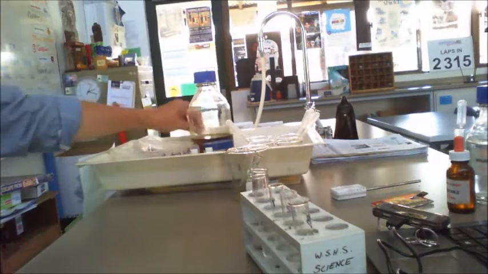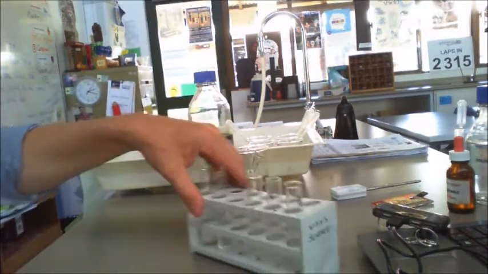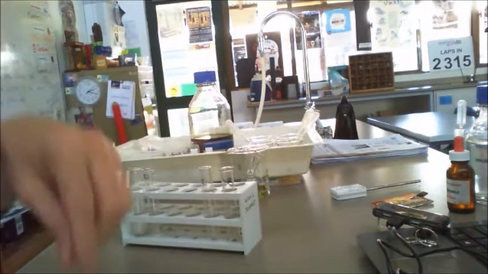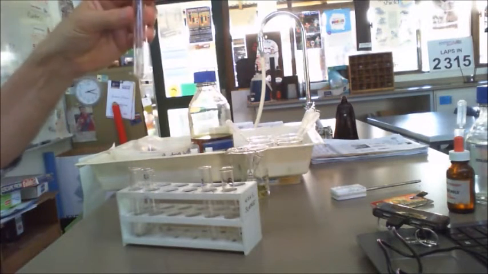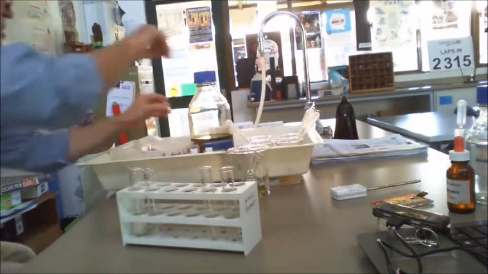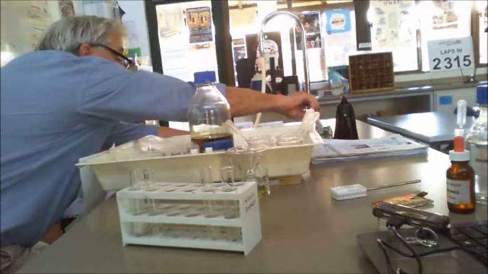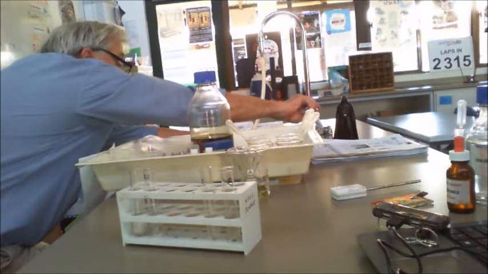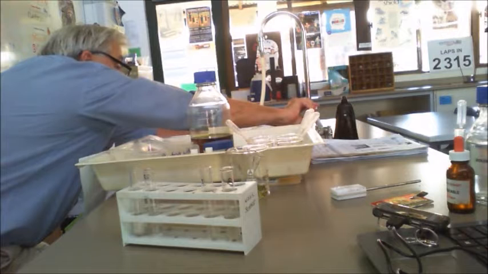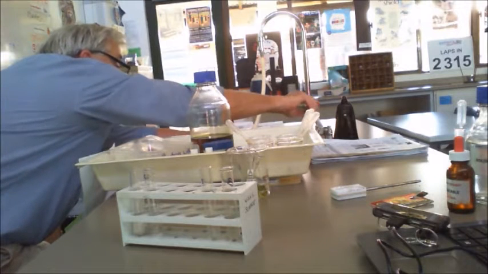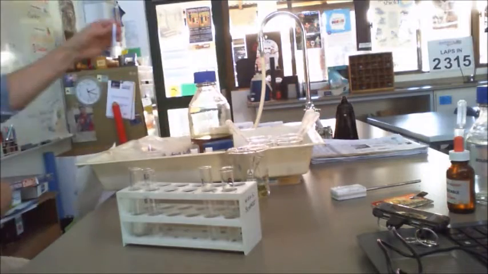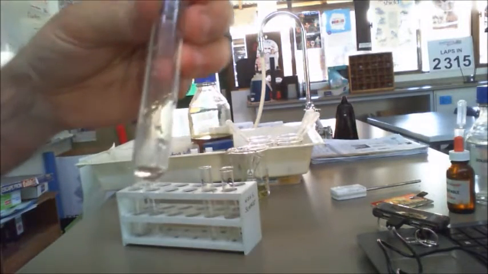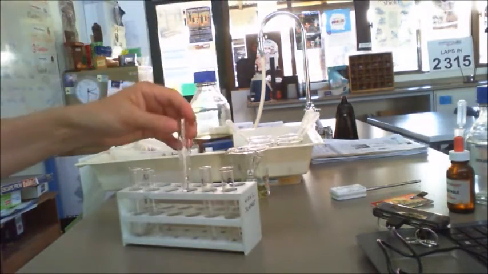Okay, the first one, what we did was we got 3 test tubes, and in the first test tube we put a couple of tacks. Now in there we just put a little bit of water, so we didn't soak it, we just put a little bit of water in order to make the tacks wet. Okay, so you can see there, tacks inside wet.